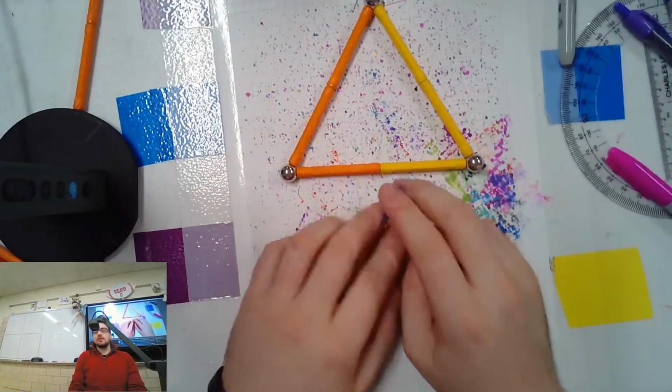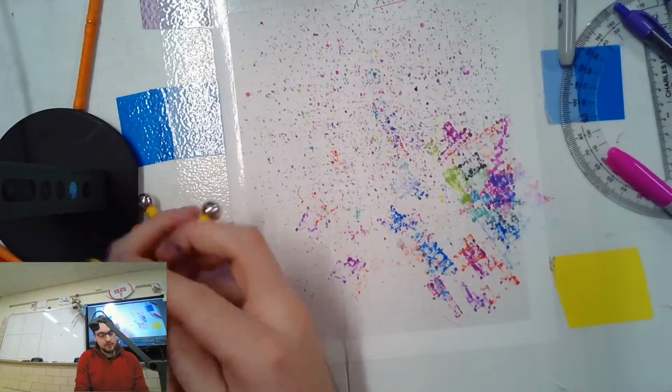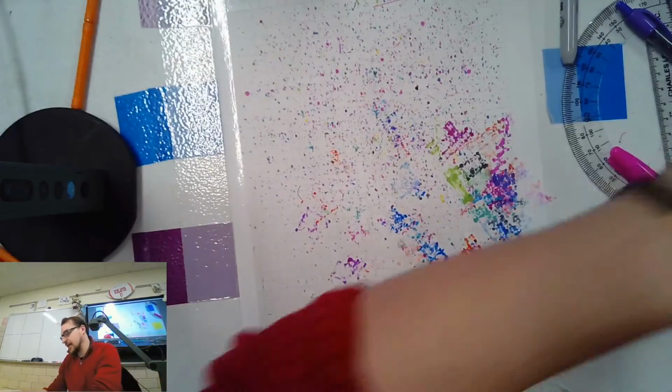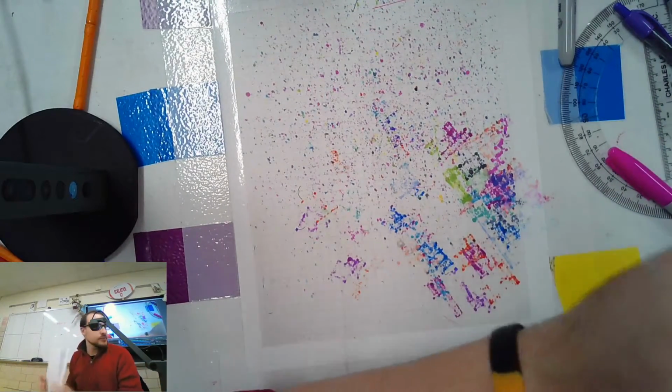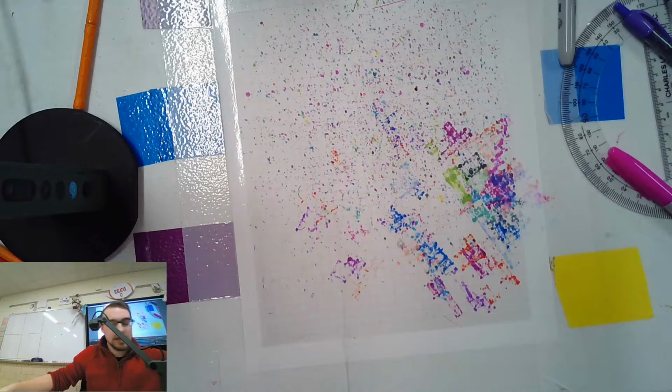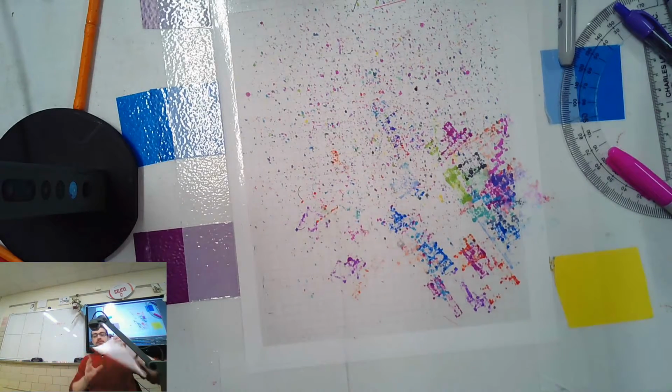I want you to experiment with this. So get out some graph paper. Go now. I gave you a protractor. Get some graph paper. Go. Here's how we're going to check three angles and all the rest.